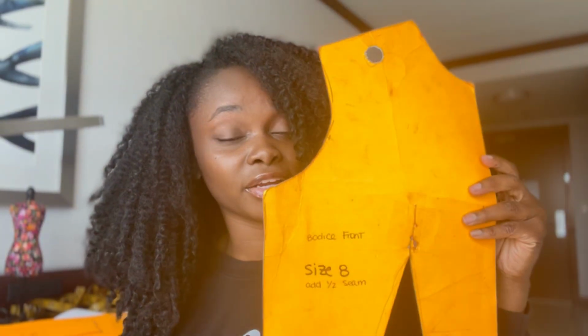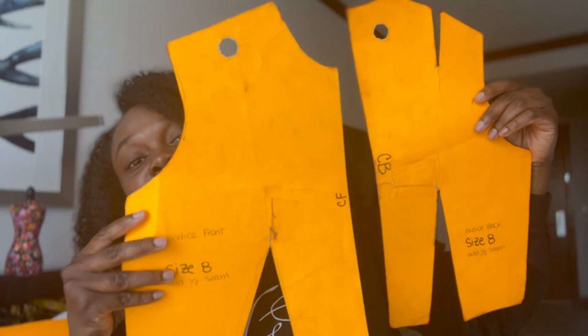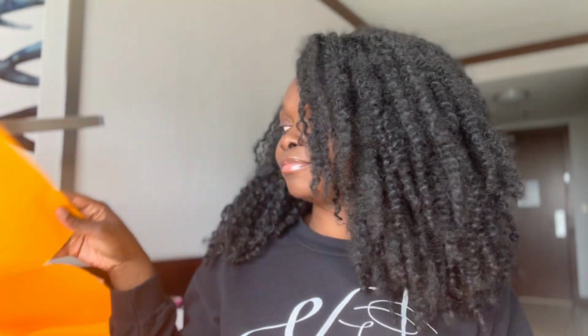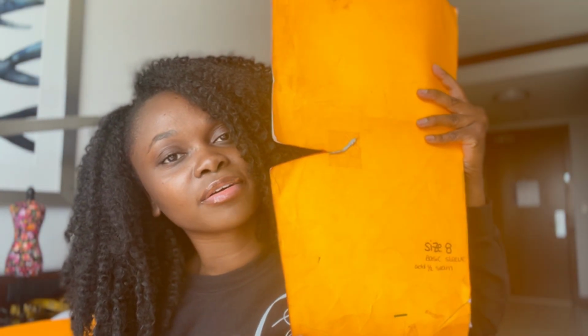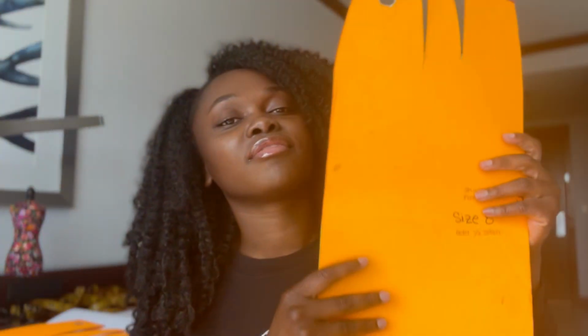You have your bodice front. Now we have our bodice back. It almost looks similar to the front, but there are slight differences, and we'll break that down, okay? Next step, we have our basic pattern sleeve. Now, I want you guys to look at this. This is just plain and simple, okay? And then we have our skirt front. Nothing too complicated.